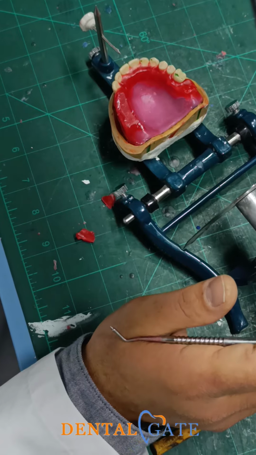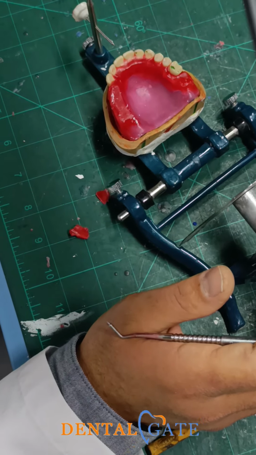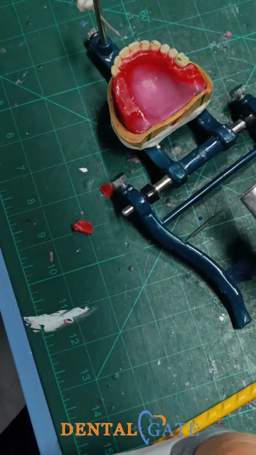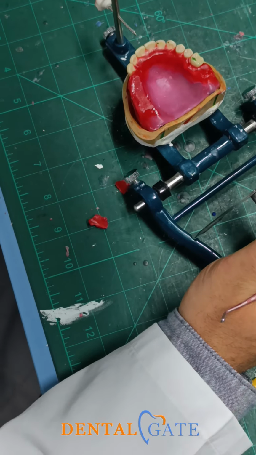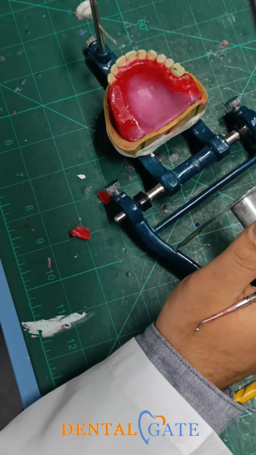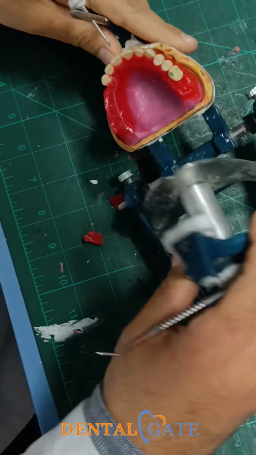May we have the lower upper arch within the lower one. I need to compensate the spacing because my objective, with any issue or problem, is to perform the normal occlusion, to perform the function. After that, I will perform the aesthetic.